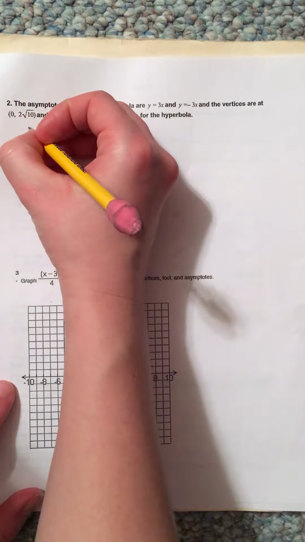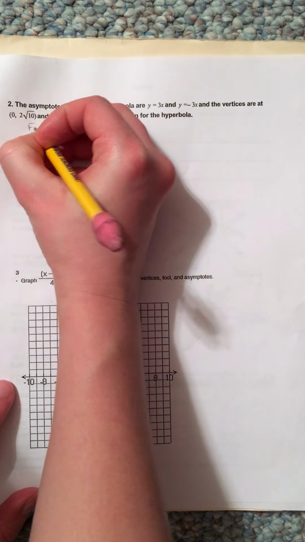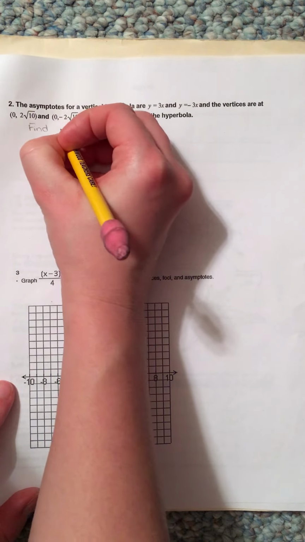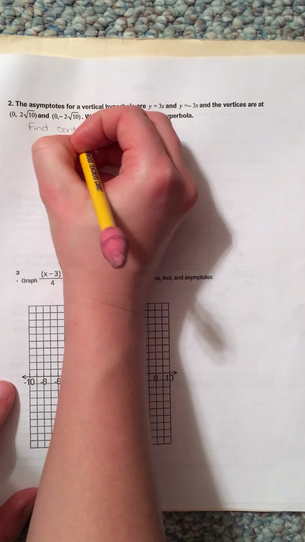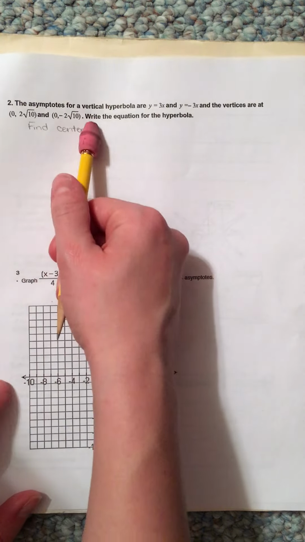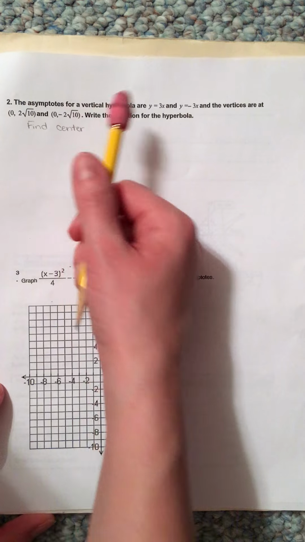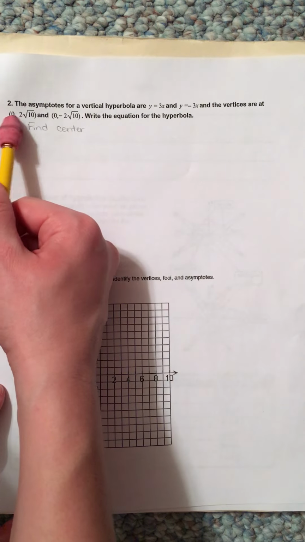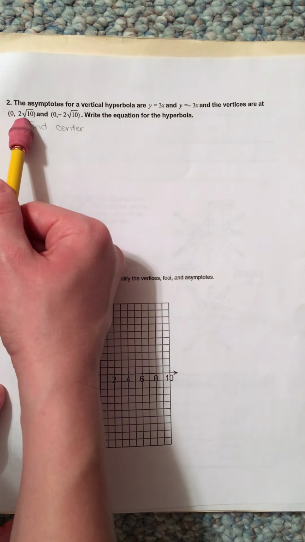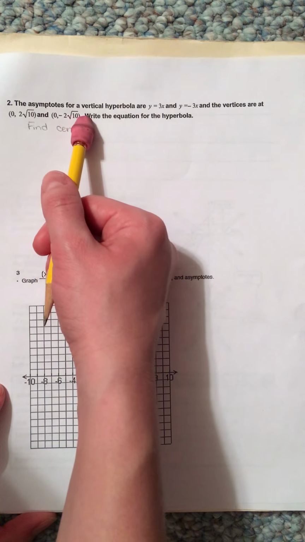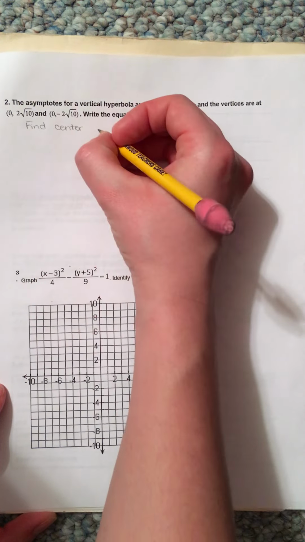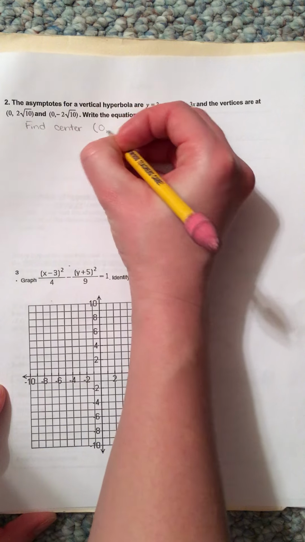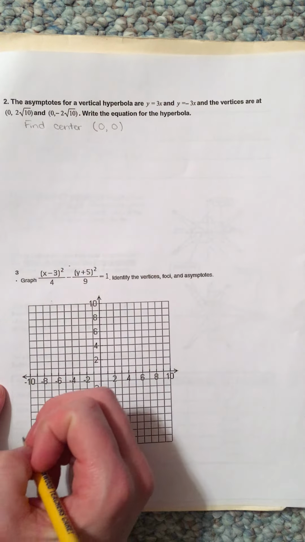So the first thing we need to do is find our center. And they tell you that it's vertical, and I've got this distance here. We're going from 2√10 to -2√10. That's even distance. Our center is (0, 0) again, like it was with the last equation.